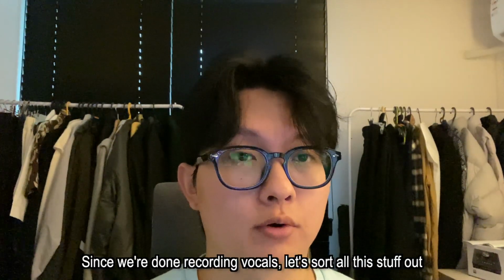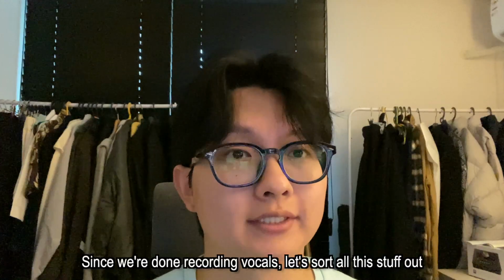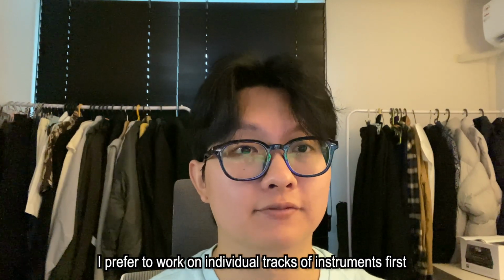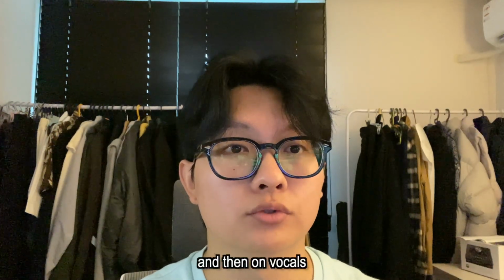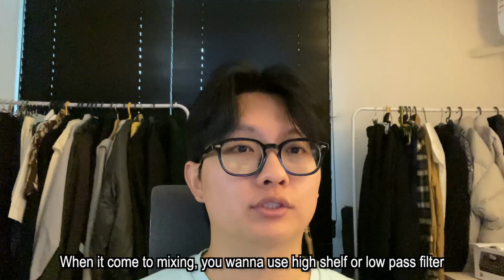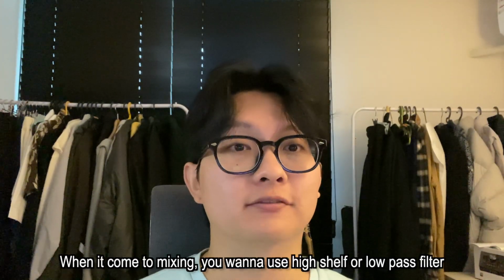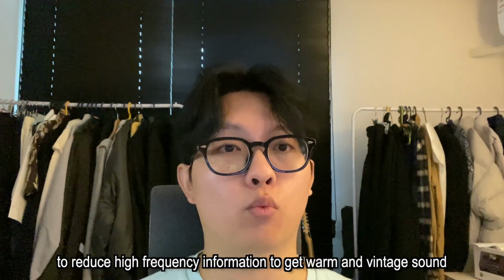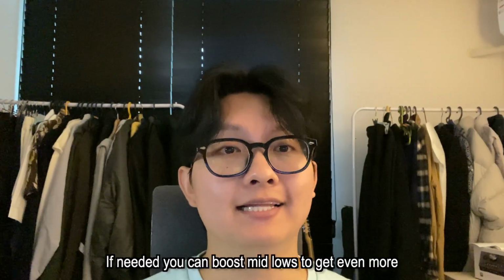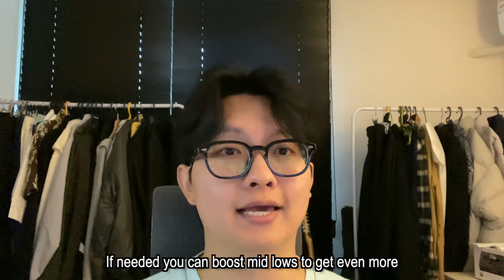Since we're done recording vocals, let's sort all this stuff out. I prefer to work on individual tracks of instruments first and then on vocals. When it comes to mixing, you want to use a high shelf or low pass filter to reduce high frequency information to get a warm and vintage sound. If needed, you can boost mid-lows to get even more.